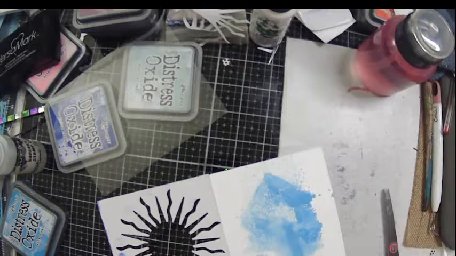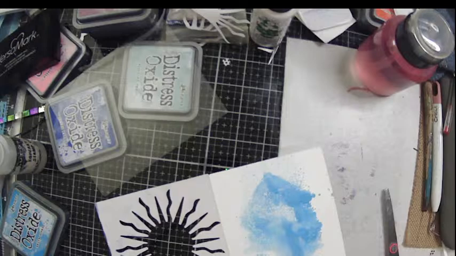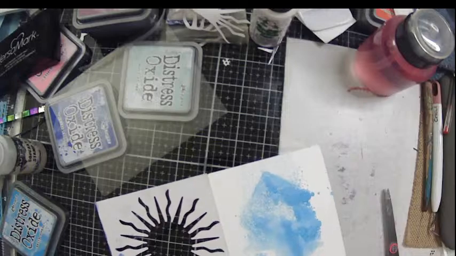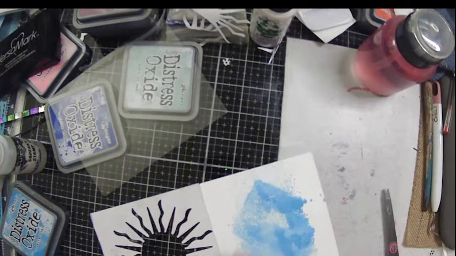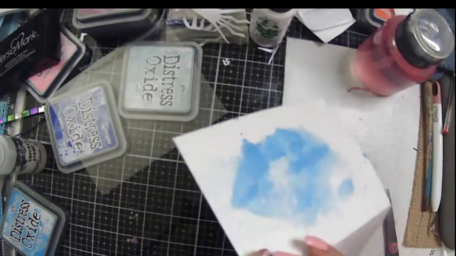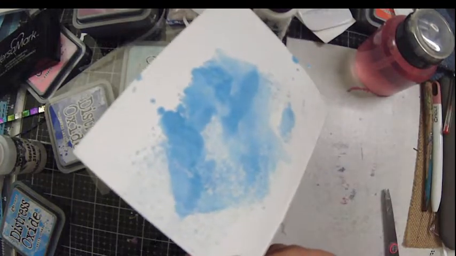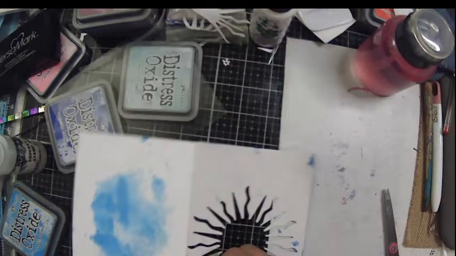Now maybe if that heat and water didn't screw with it. Nope. I messed it up, didn't I? I might have to let it dry. I don't know. Let's see. What about this side over here? There we go.